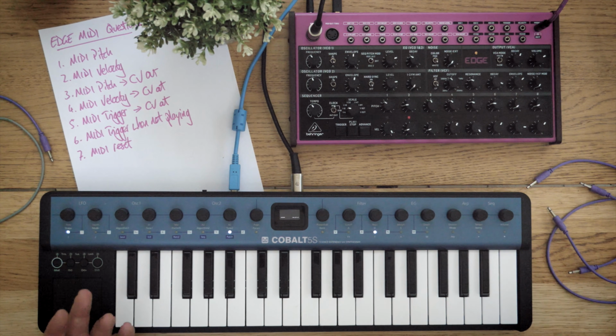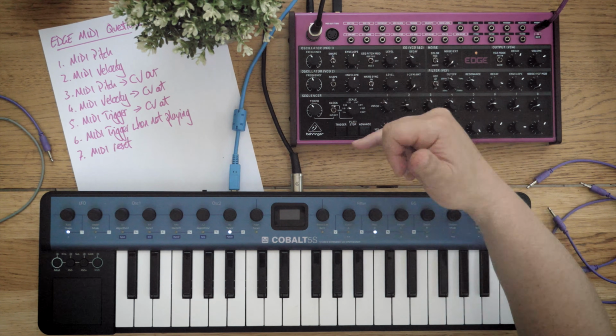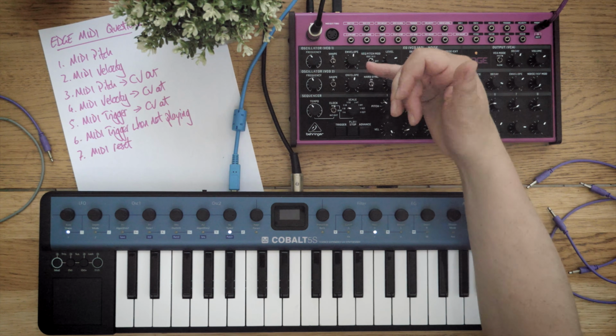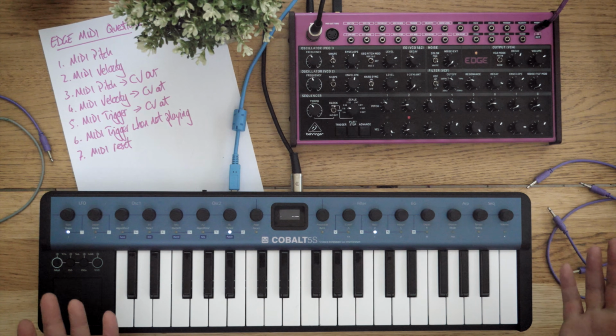A wild stab in the dark. Maybe with the app, maybe they'll put oscillator 1 on channel 1 and oscillator 2 on channel 2. That'd be really cool. And then you can do loads of stuff. Excellent. Little idea for them.